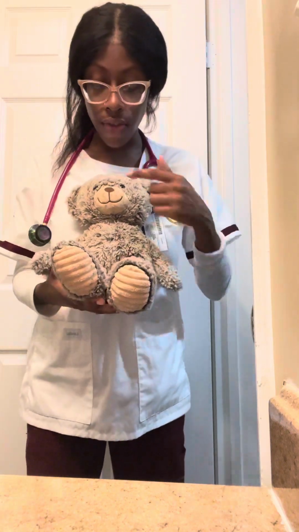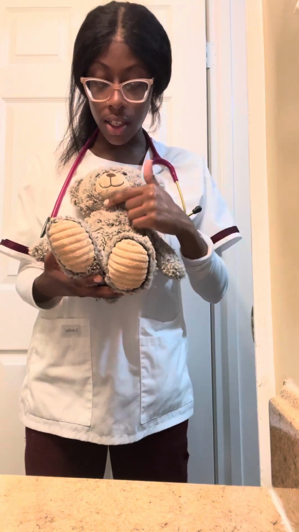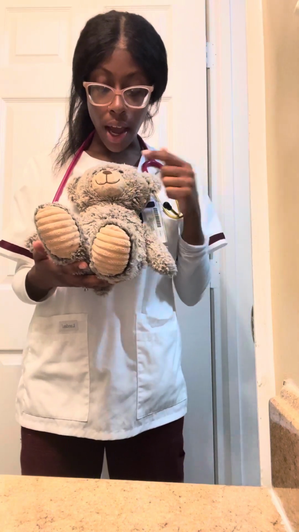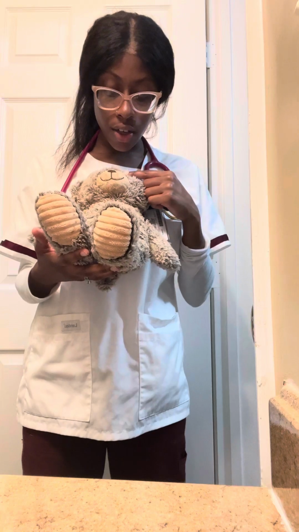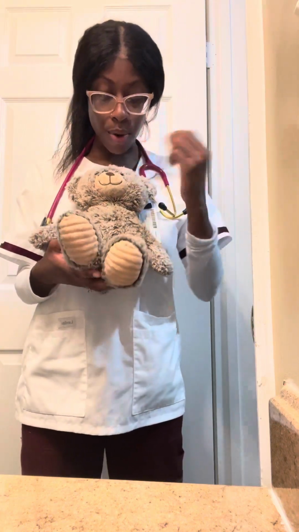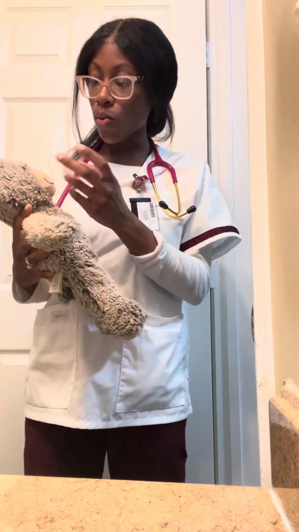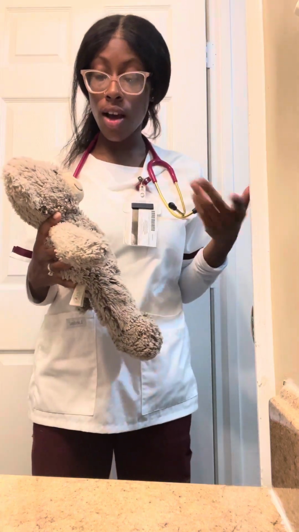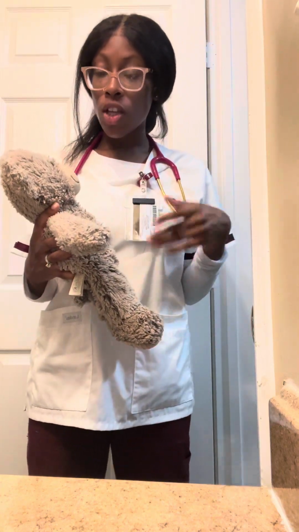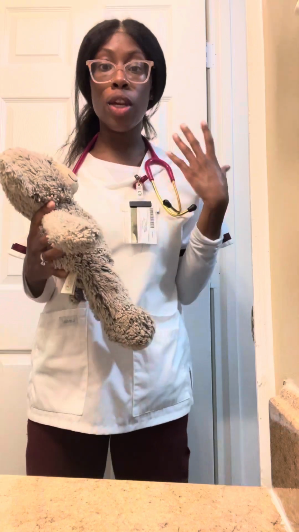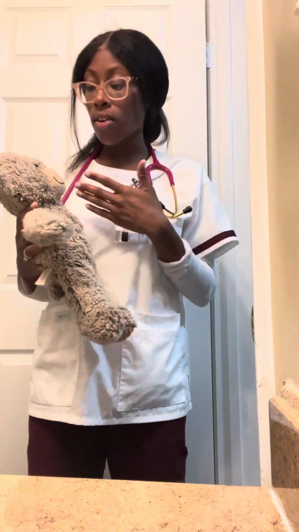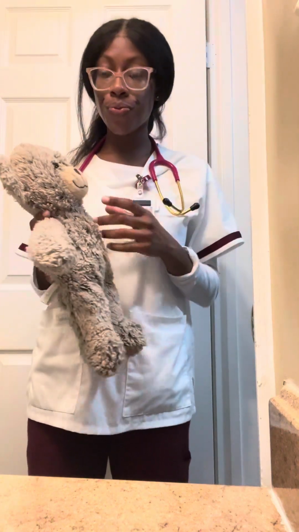Then I will move on to the face to make sure that the face is symmetric. Check the iris of the eyes, see the color, it's gray. Check the pupils, which may be sluggish and not light accommodating. Check for strabismus, which may be noted. Check and see if the conjunctiva is clear.